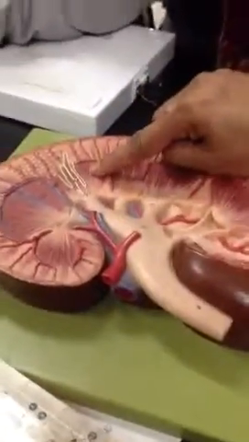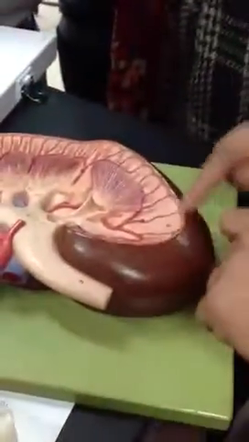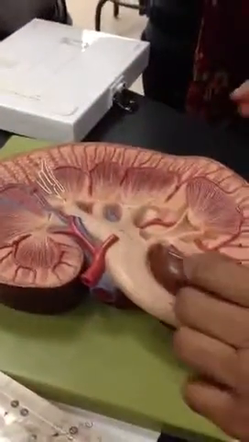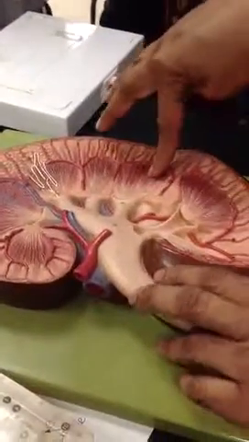What's A? A. Okay? So B is the cortex, A is the medulla, right? You know this number 7 will be the pyramids. Pyramid. Okay?